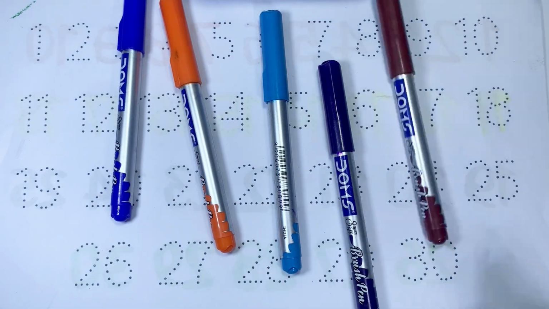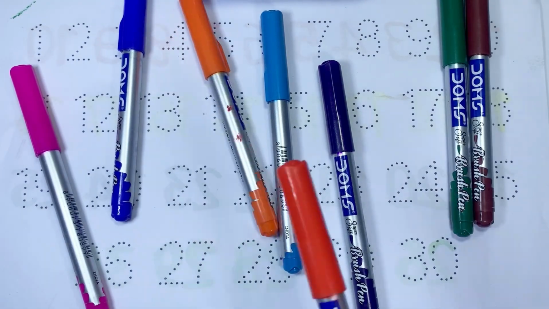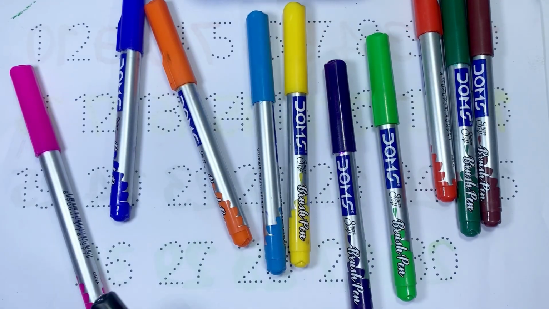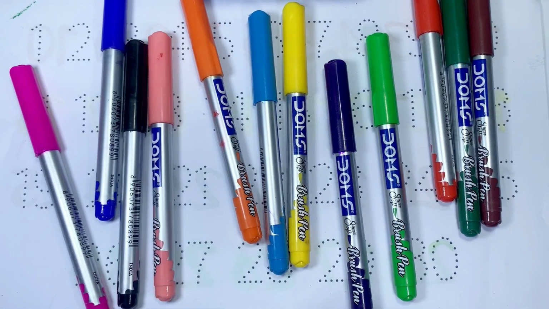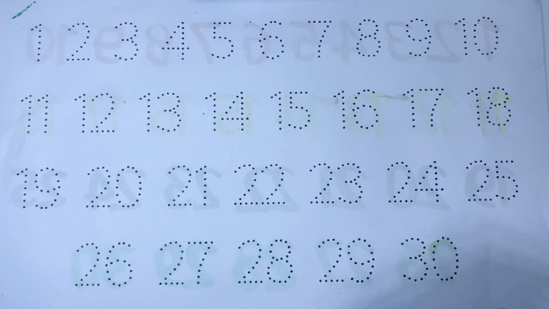Purple color, sky blue color, orange color, brown color, pink color, green color, red color, light green color, yellow color, black color, and light green color. So kids, now you draw numbers. And first you draw 1.